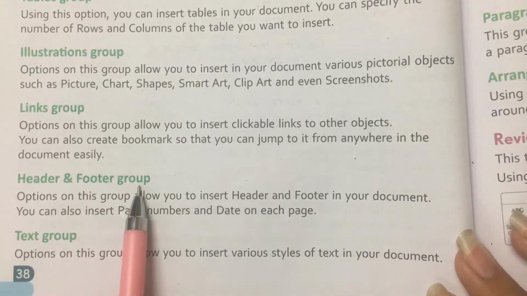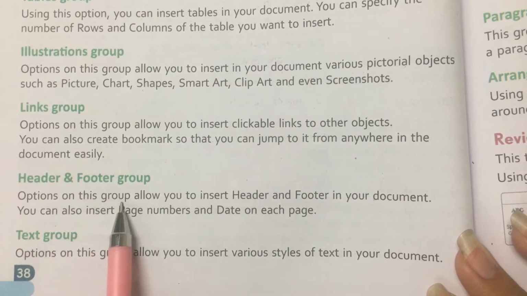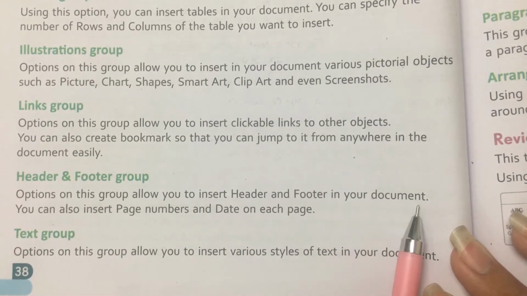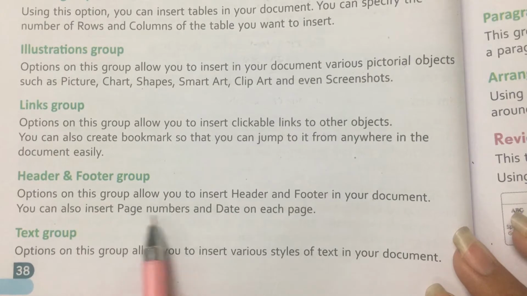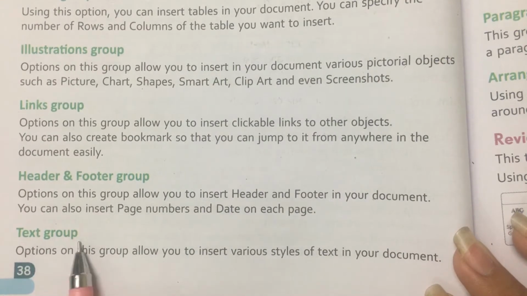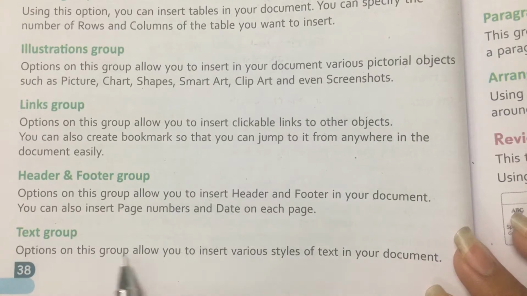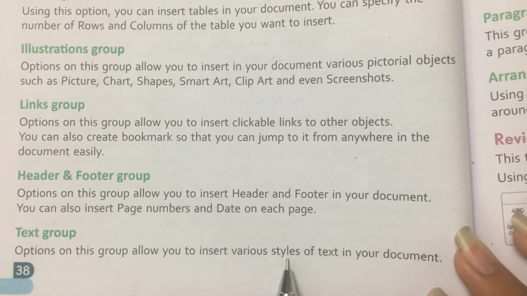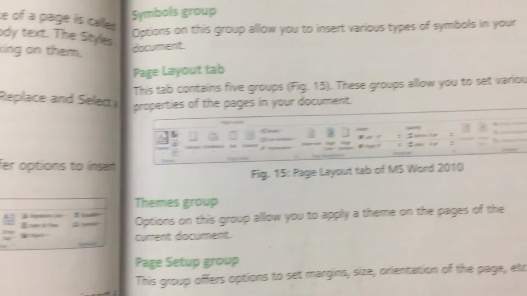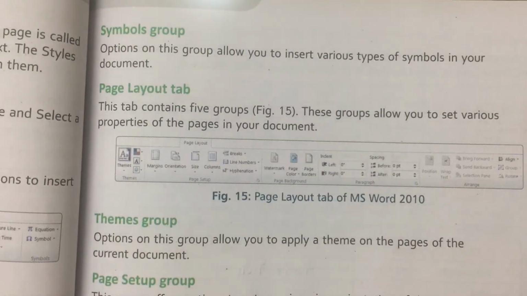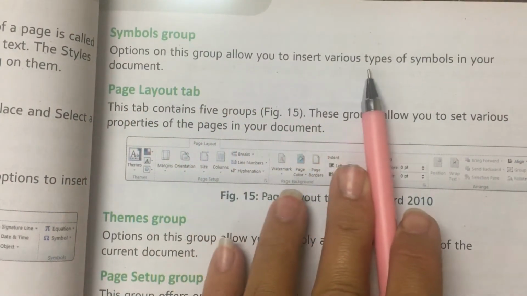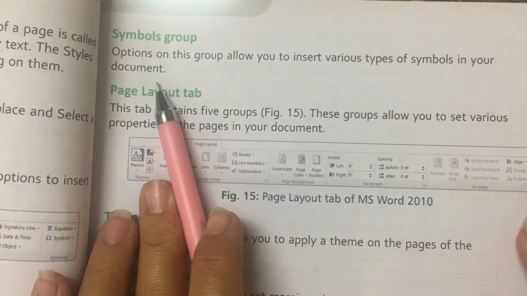Header and footer group. Options in this group allow you to insert header and footer in your document. You can also insert page numbers and date on each page. Text group. Options in this group allow you to insert various styles of text in your document. Symbol group. Options in this group allow you to insert various types of symbols in your document.